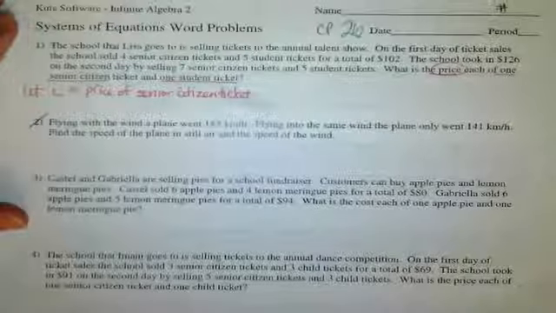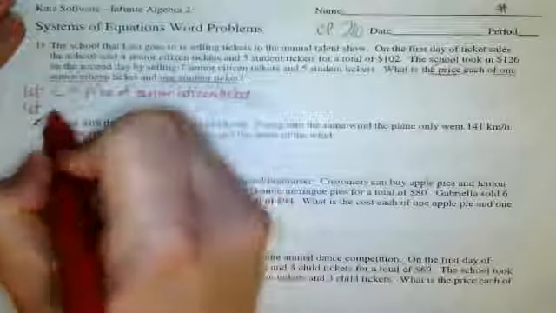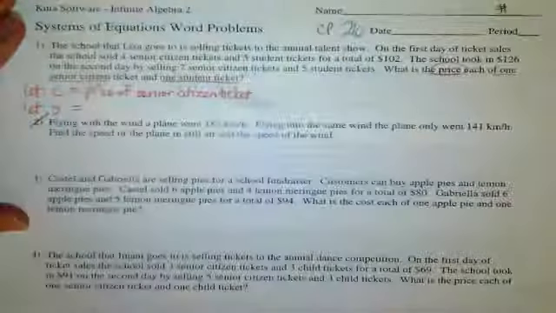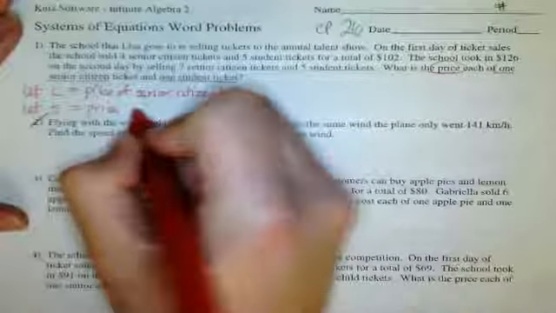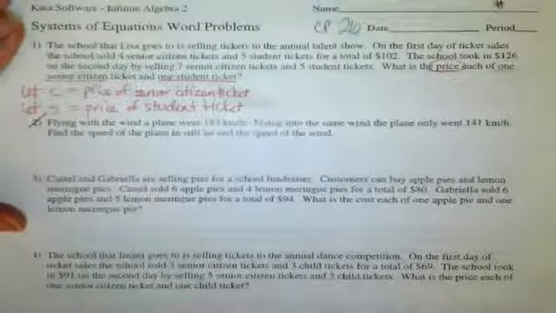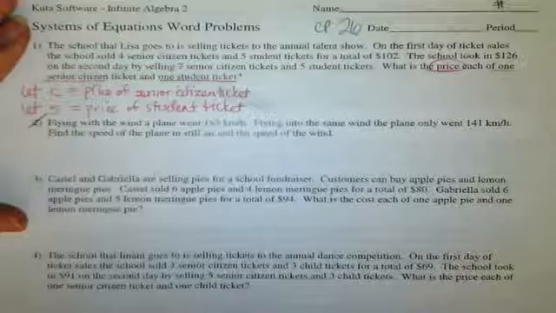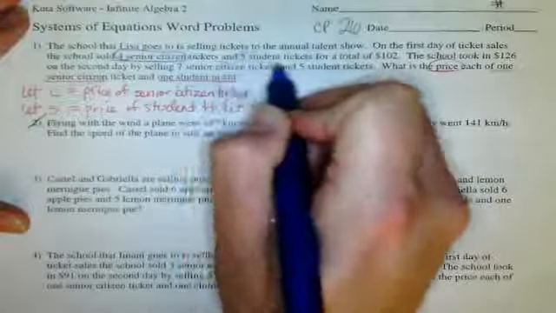Olivia, what should we let the second thing be? Okay, so S represents what exactly? The price of a student ticket. Good. Okay, so now that we know our variables, now we're going to look at the information that they gave us. In the first sentence, it says, on the first day of ticket sales, the school sold 4 senior citizen tickets and 5 student tickets for a total of $102.